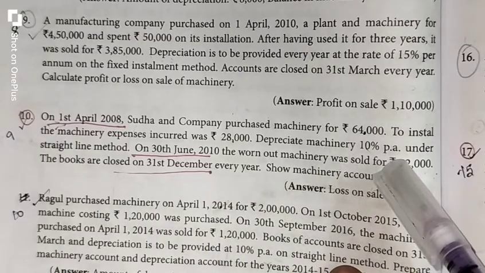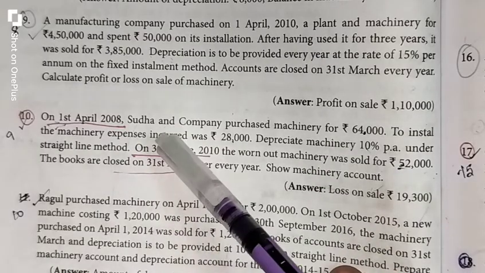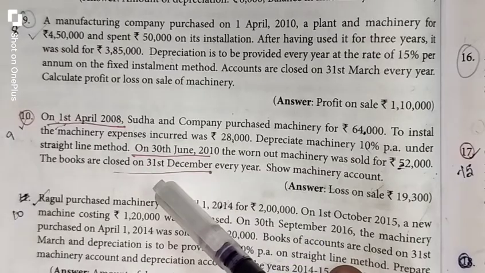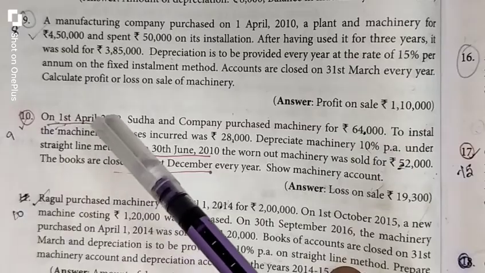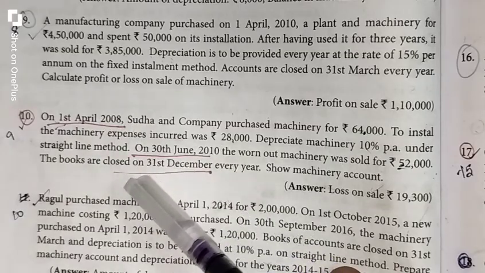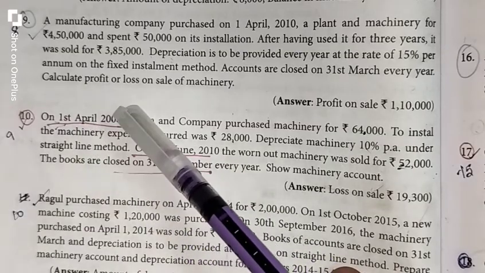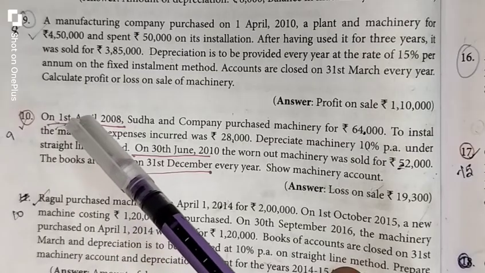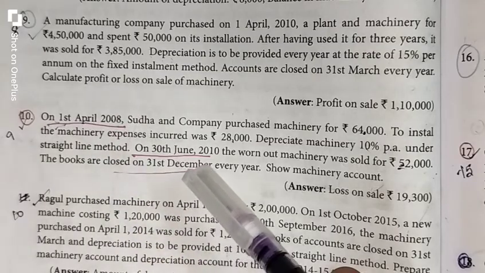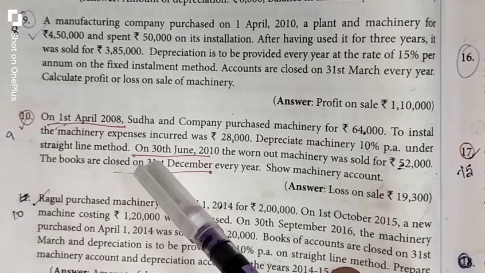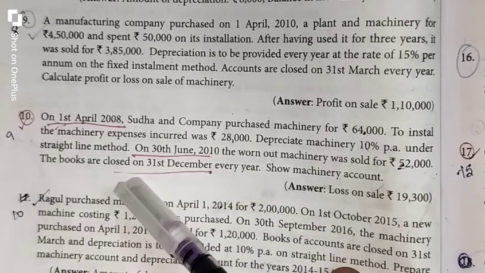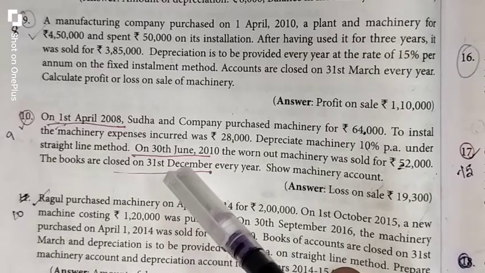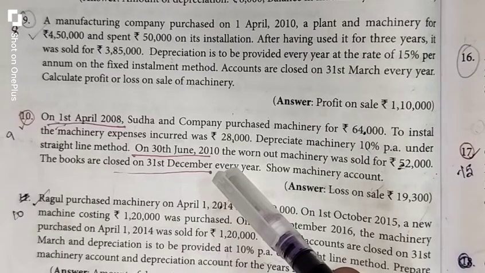Show the machinery account. So what do we have to know? We have to find what they have given. Listen, we have to note 3 points here: when they purchased, when they sold, and the accounting period. The purchase date is 1st April 2008. The asset was sold on 30th June 2010. And the closing accounting period is 31st December every year.